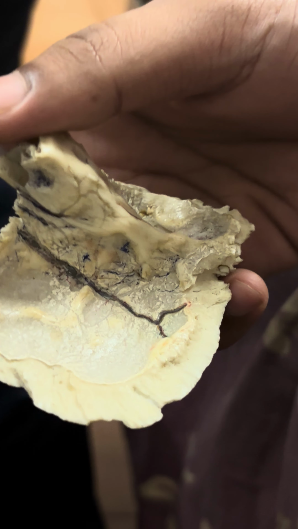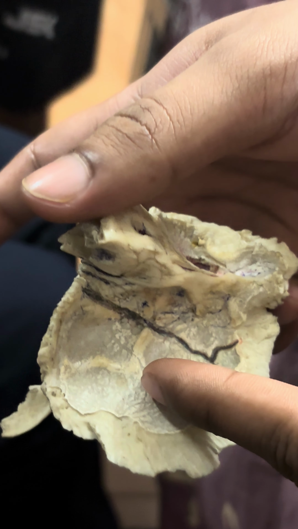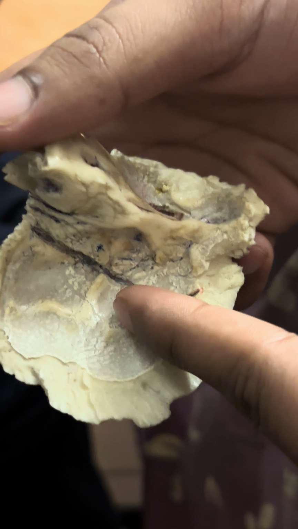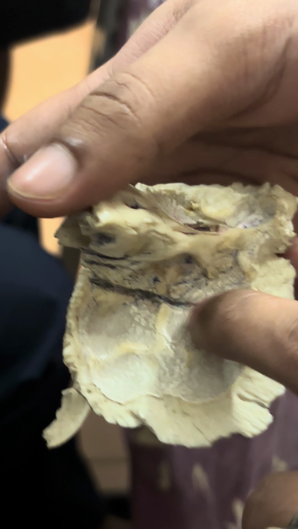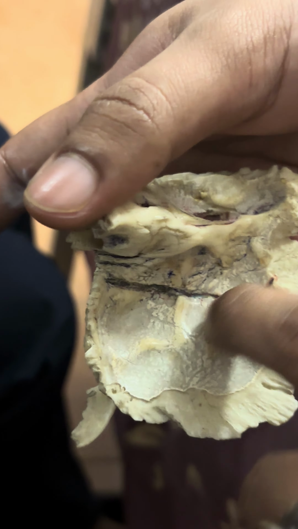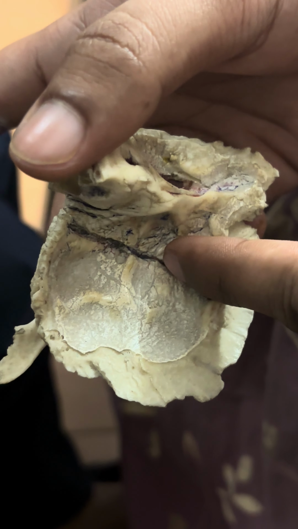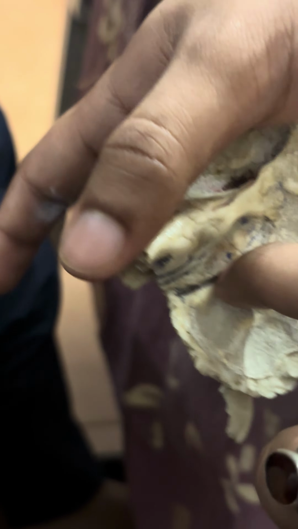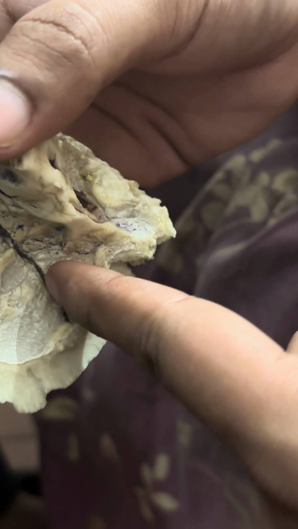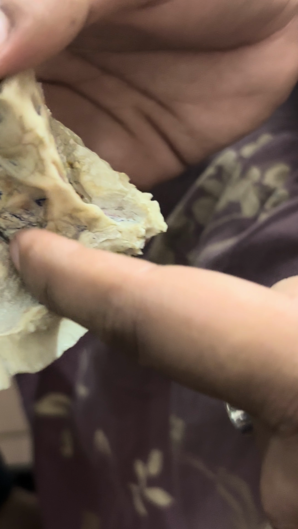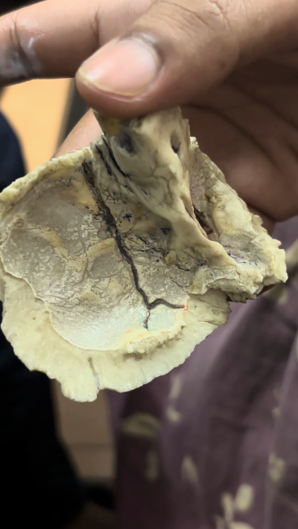The squamous part. On the internal surface, as I have told, these are the gyri of the lobe of the cerebrum, which form this internal surface, irregular and rough in shape. There is the presence of the middle temporal artery, also known as the middle meningeal artery, which divides into anterior and posterior parts and goes to the parietal bone.